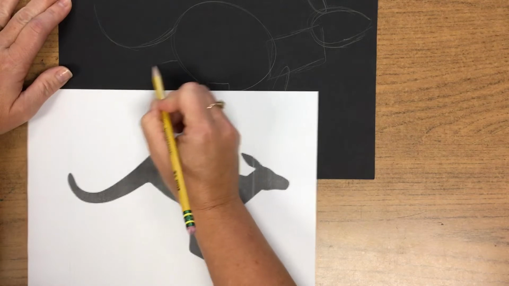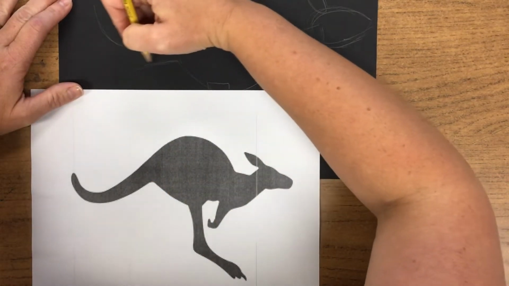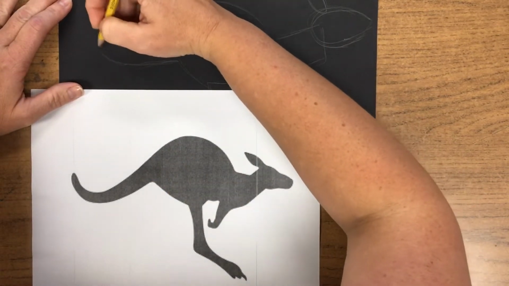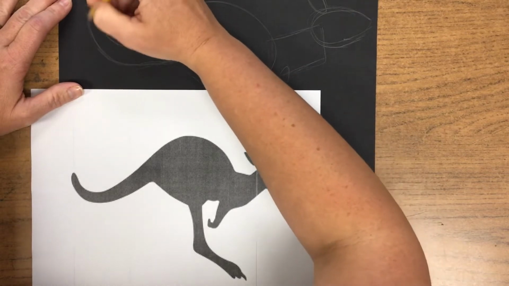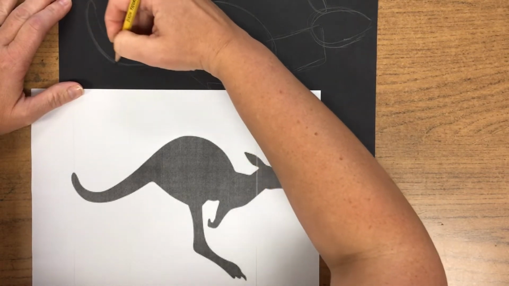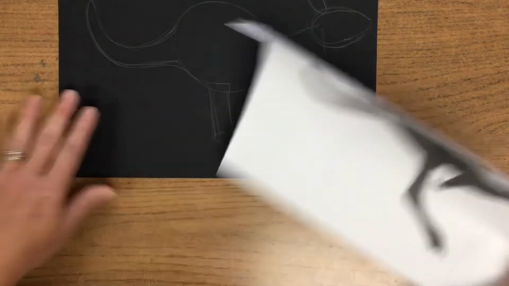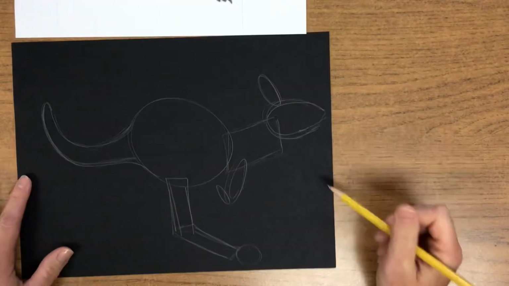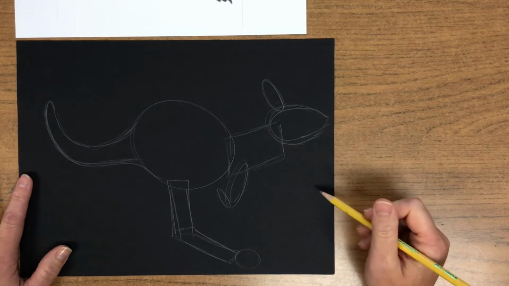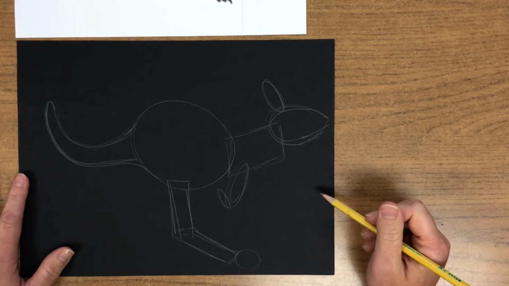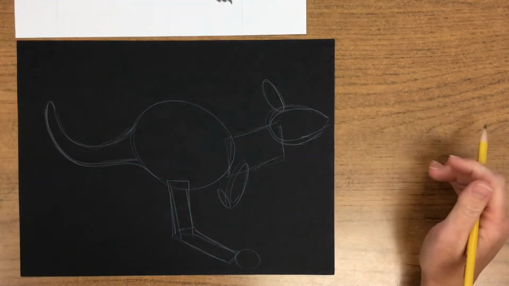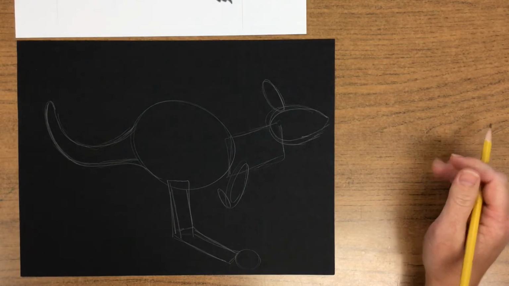The basic shapes help us to get started quickly, and I haven't erased anything yet, so they just are a good way to draw quickly and largely on your paper. Now, when I'm done with the basic shapes, it doesn't look just like a kangaroo, but it's starting to resemble one. And like I said, it helped me to draw fast and also get it large enough.